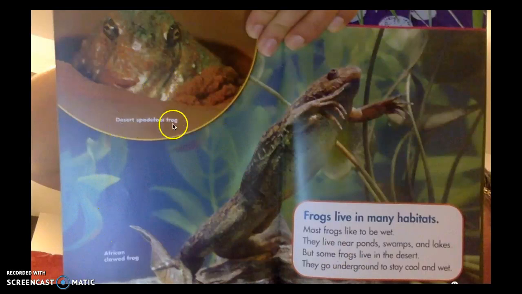I can also read these little captions to help me understand what I'm reading. If there were a word in bold that I didn't understand, I could look at the glossary. So there's lots of things I could do with the pause button.